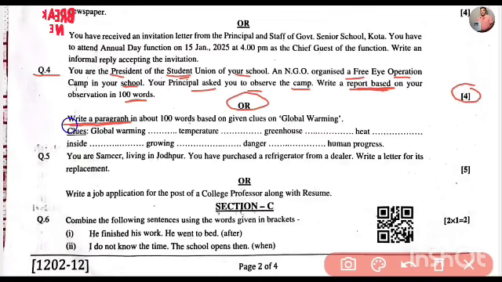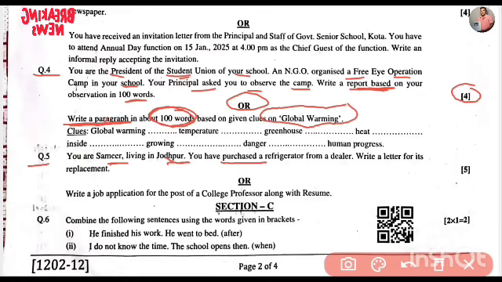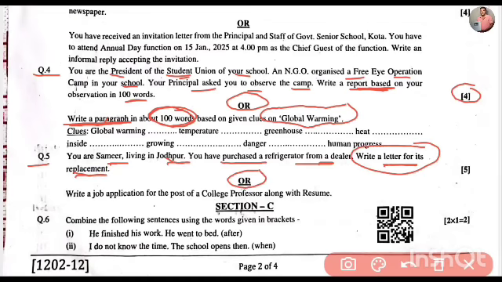Write a paragraph. In this you have to write a paragraph. You have to write an essay in 100 words. What do you want to write about? Global warming. Okay? And question number 5 is, you're Samir, living in Jodhpur. You've purchased a refrigerator from a dealer. Write a letter for its replacement. In this section, you have to write a letter. The question is given in the question paper, and the other option is, write a job application for the post of college professor along with your resume.